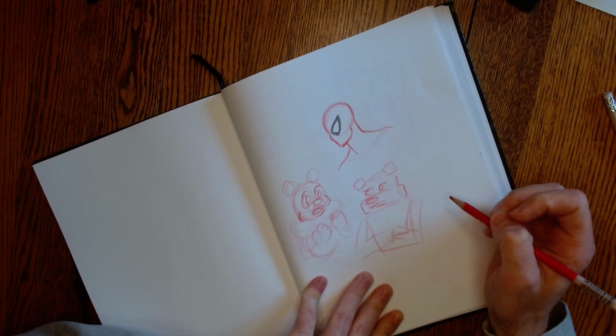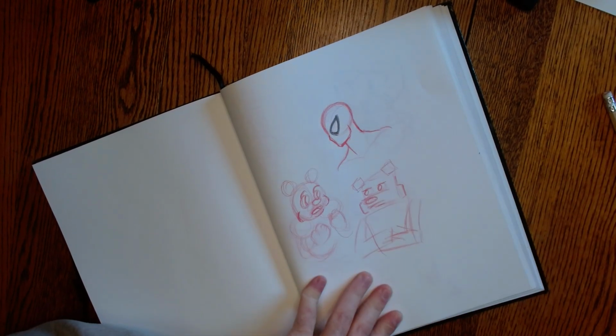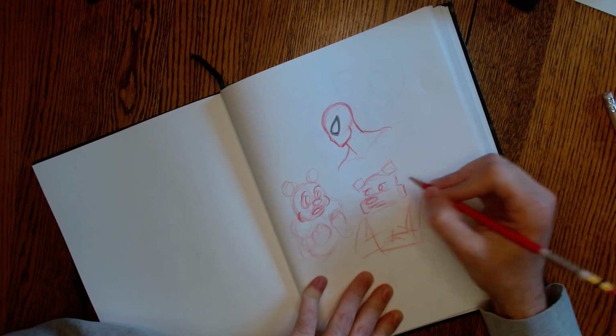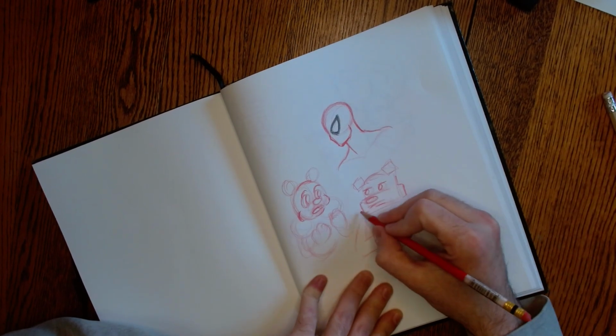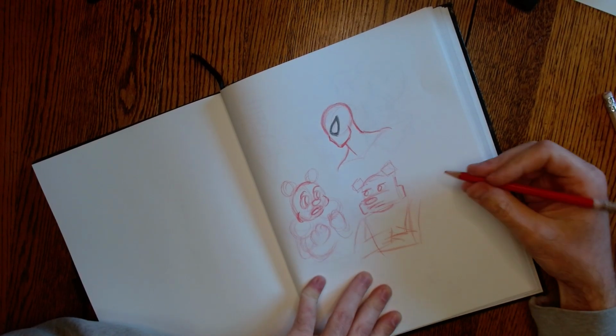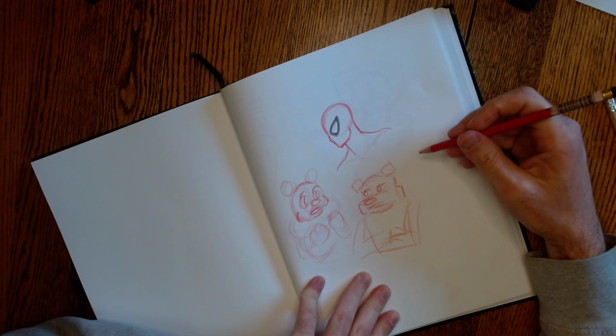Combine lines. Circle, square. Circle, triangle. Dangerous. Round it out. Round it out. Keep the cheek square. Round it out. We combine curves and squares. Straights and curves. Okay, let's do our dangerous bear.